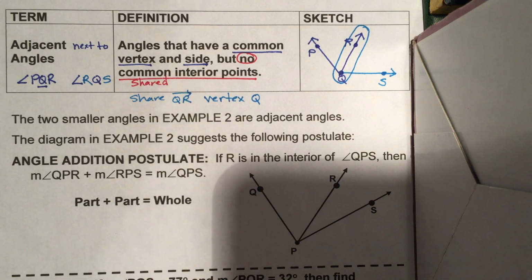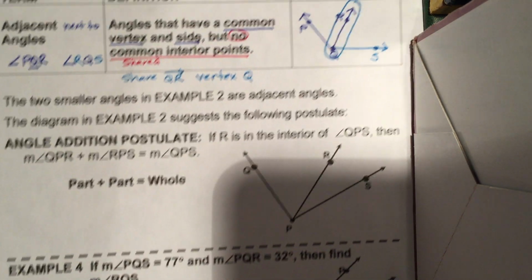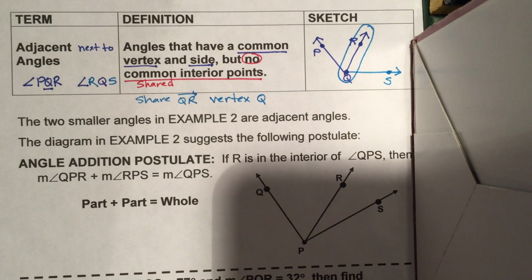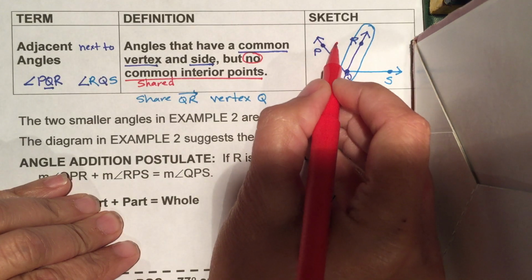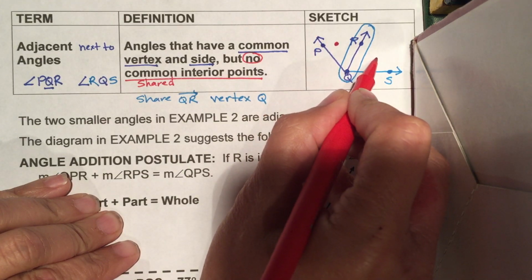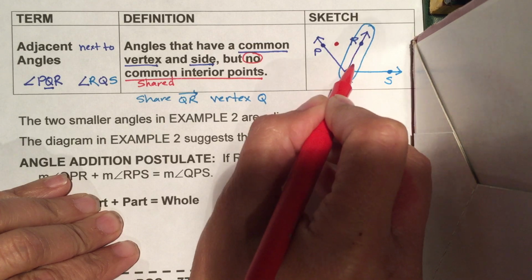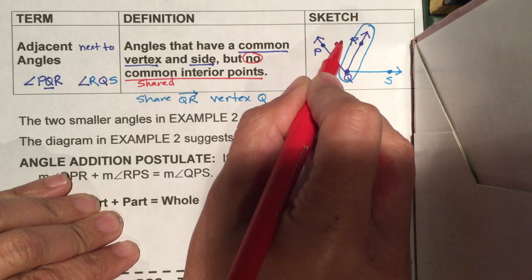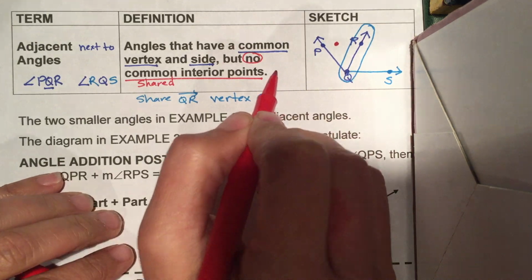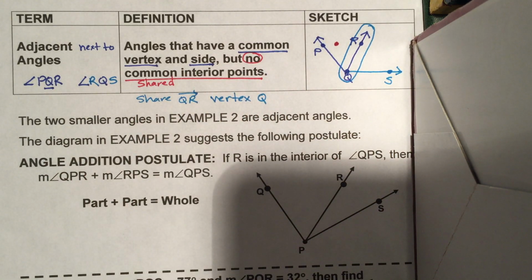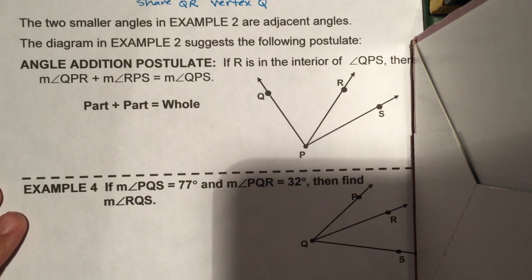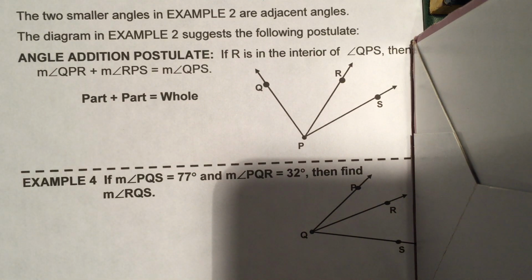So let's look down here. Oh, one more thing: no common interior points. That means that if a point is inside this angle, it can't be inside the other angle at the same time. It can be on the line, but it can't be on the inside of one angle and the inside of the other at the same time.